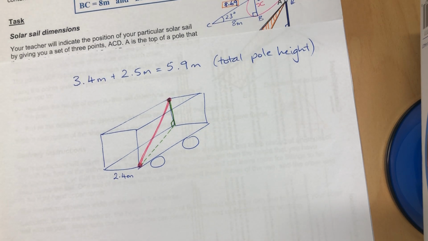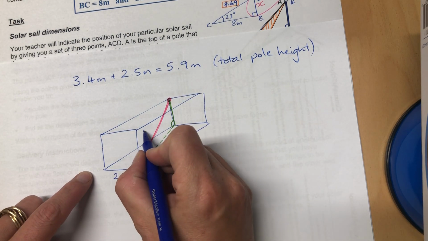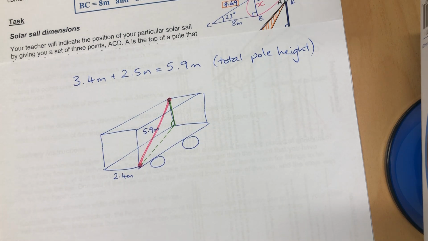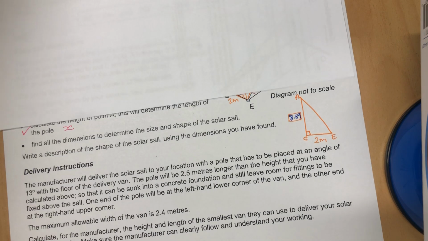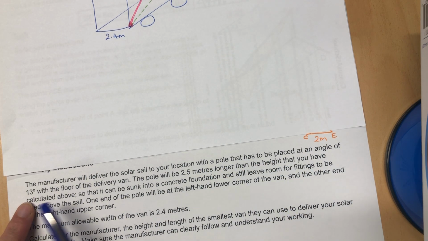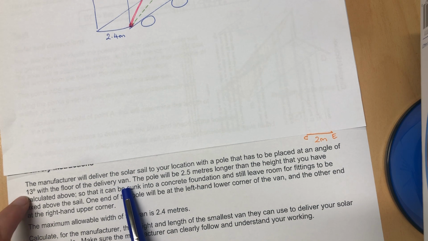Nothing else we know about the van. We know the length of the pole. The pole itself is 5.9 meters. That goes diagonally through the van's 3D space there. And we're also told in the information that the pole has to be placed at an angle of 13 degrees with the floor of the delivery van.